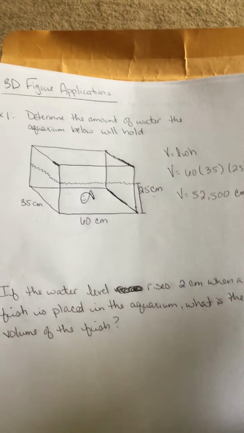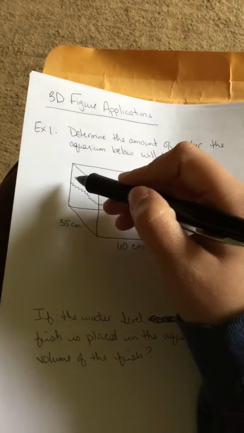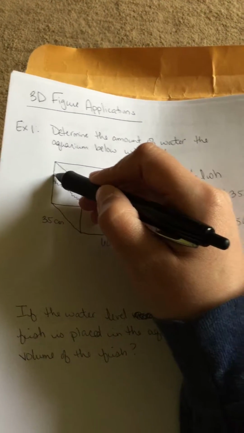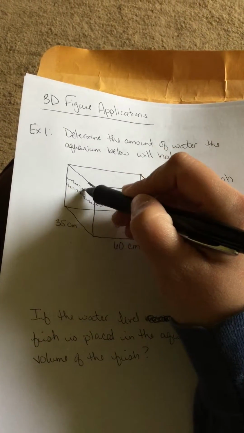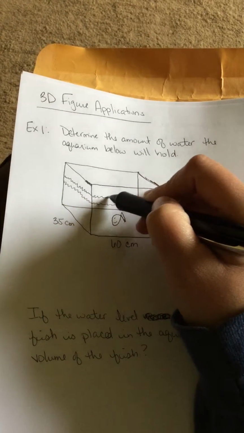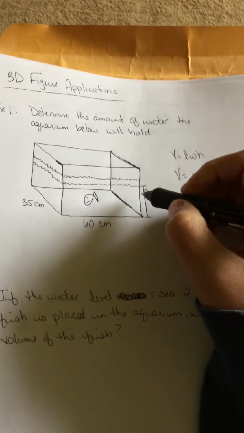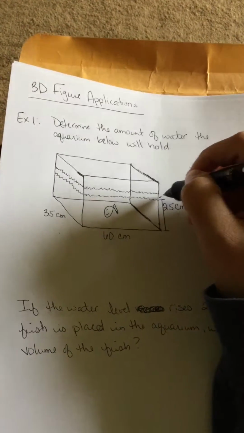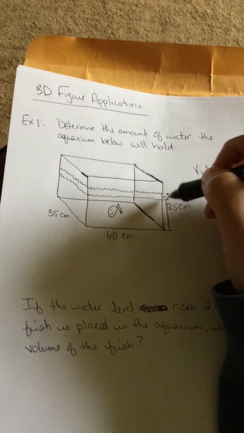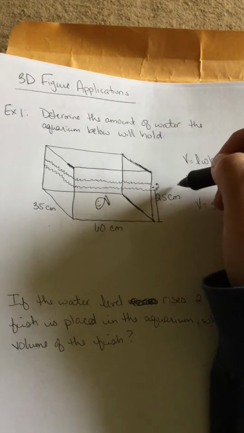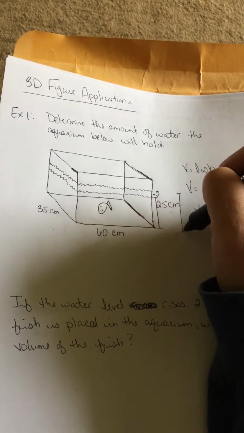It says the water rises 2 centimeters when that fish is placed. So your water level, I don't have another colored pen, so I'm just going to draw it this way. Your water level goes up by 2 centimeters. So if this is 2 centimeters, that would mean this whole height then is 27 centimeters, because 25 plus 2 is 27.